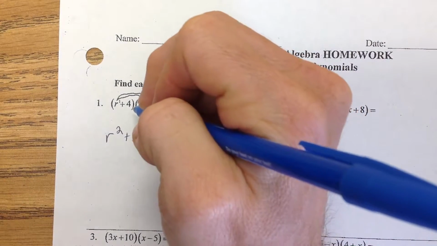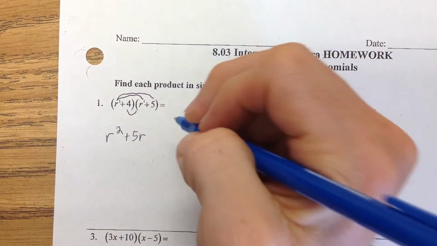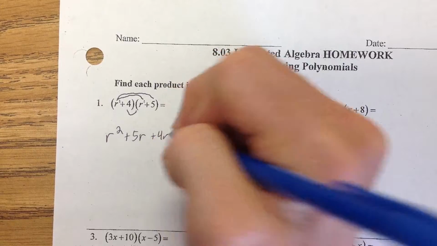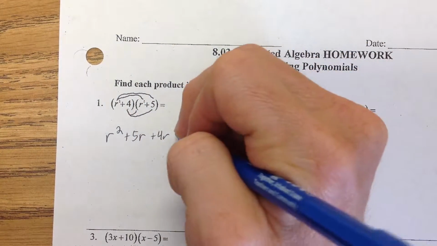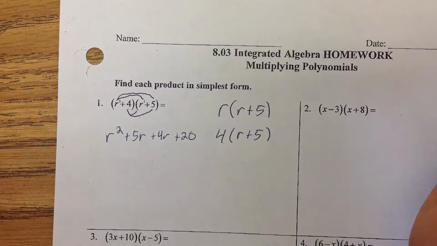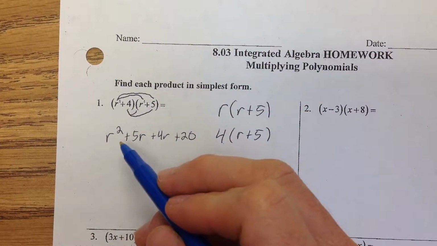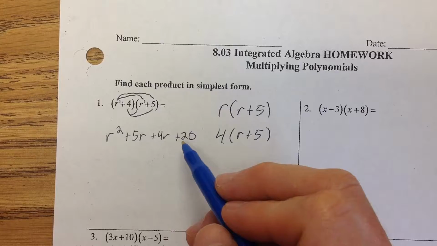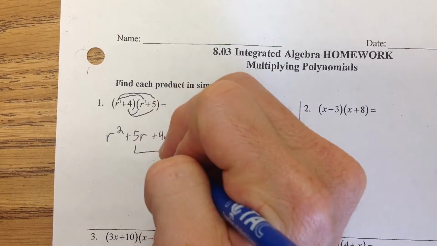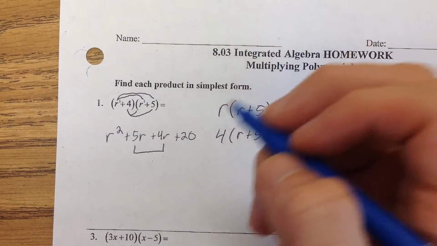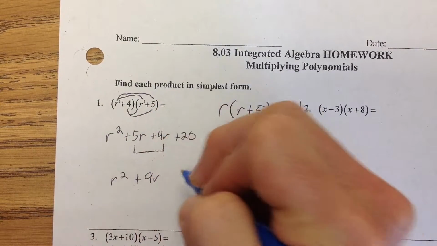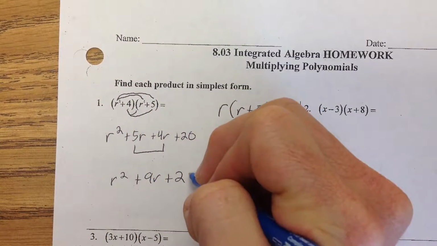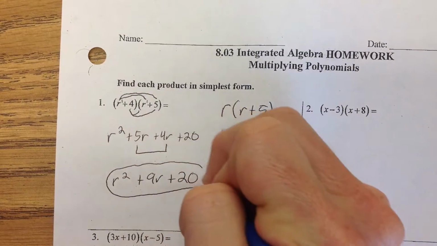Then I'm going to follow that up with 4 times r and get 4r. And then I'm going to finish it off with a 4 times 5 and get a positive 20. Now, I've got r squared plus 5r plus 4r plus 20. These are like terms, so I combine the 5r and the 4r, and I end up with r squared plus 9r plus 20. And that would be my final answer.